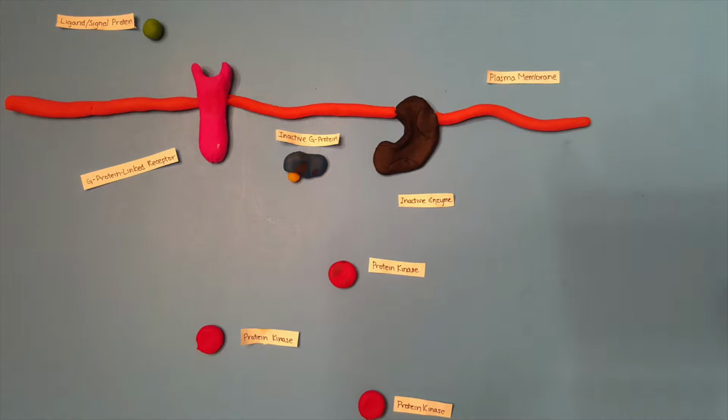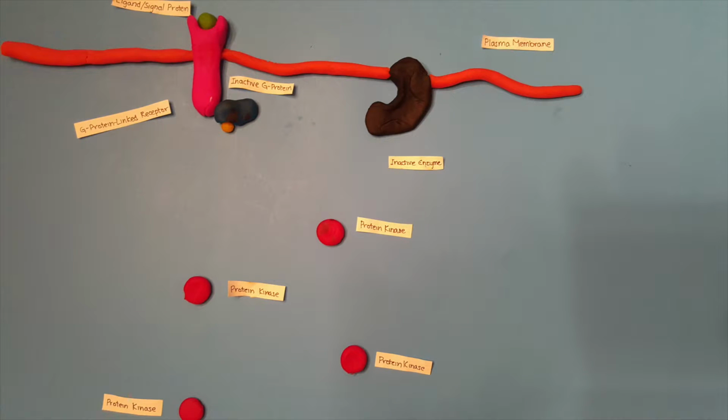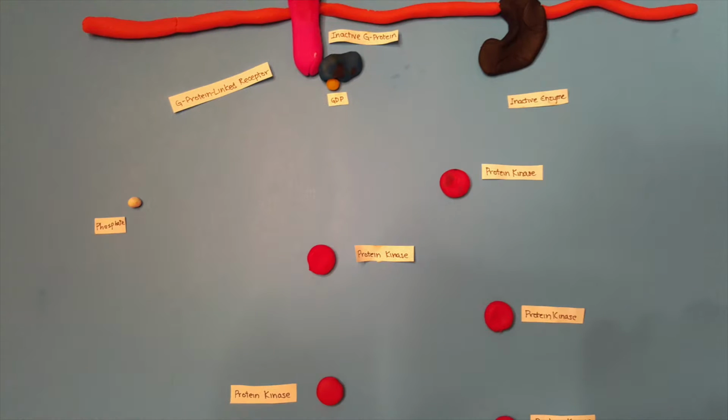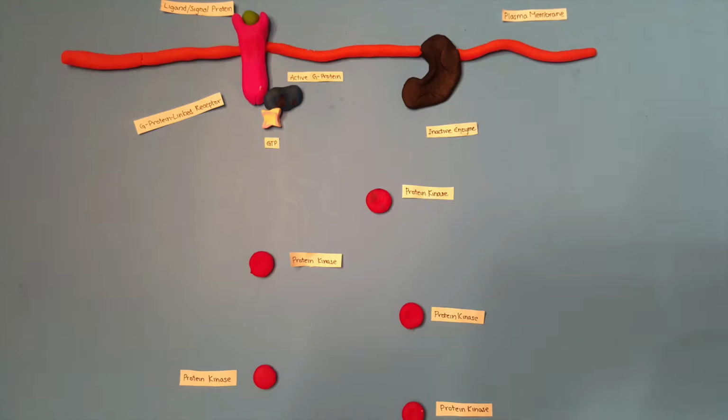Alright, so first off, the ligand or signal molecule from outside the cell moves and attaches to the G protein receptor molecule on the plasma membrane of the cell. Then the receptor sends a message across the membrane to activate the G protein. Then the G protein is activated by the phosphorylation of GDP into GTP.